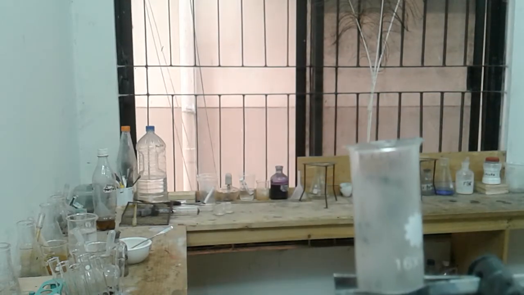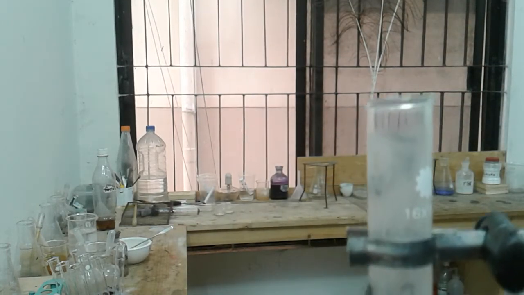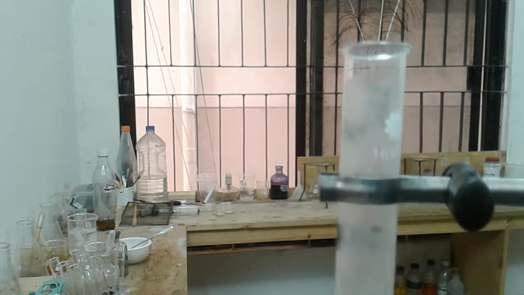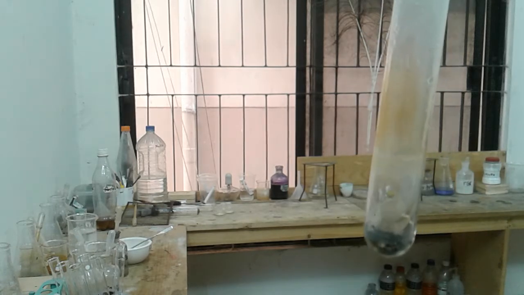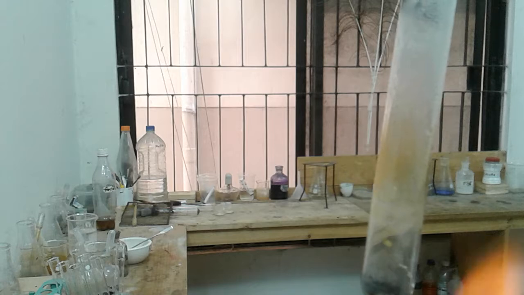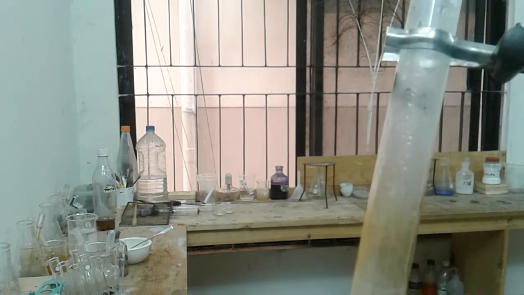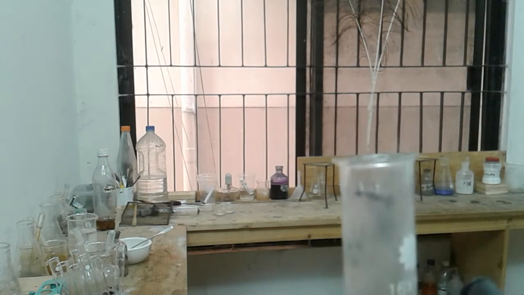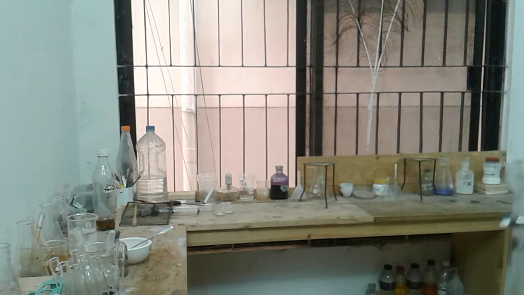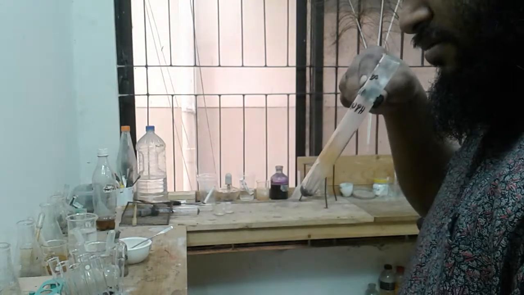Okay, so the gas looks colorless, isn't it? It's white, maybe due to presence of water, but the gas is actually colorless. The test tube was brown. This test tube has got a permanent brown color initially, so the gas has no color. Now let's take the smell.